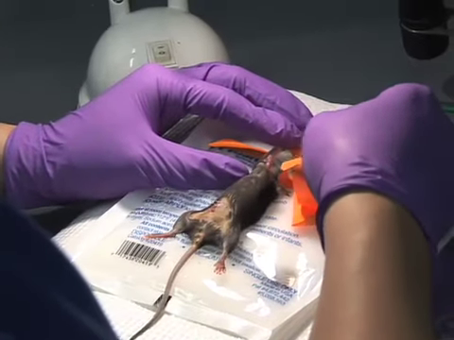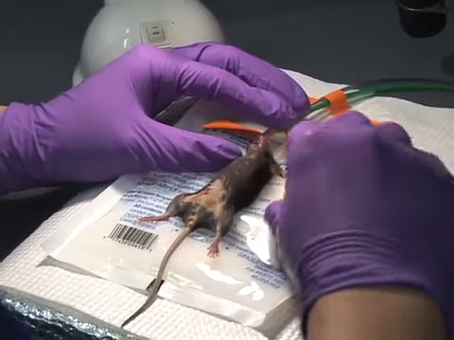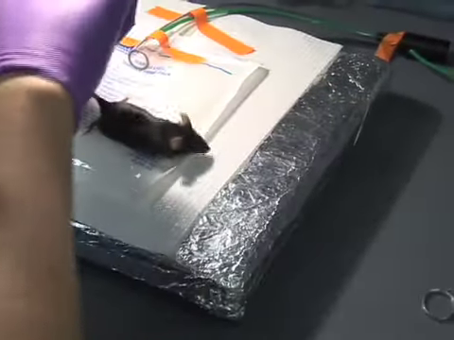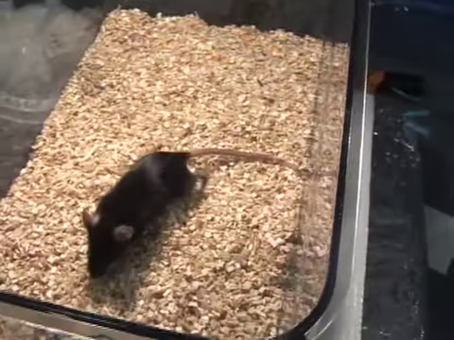The mouse is allowed to recover from anesthesia. With inhaled anesthetics, the mouse typically recovers from anesthesia within 30 seconds.